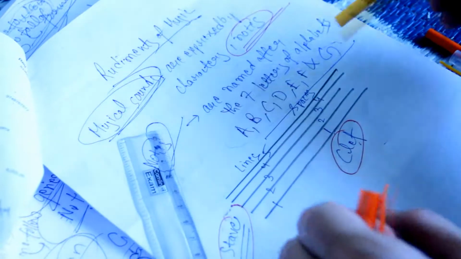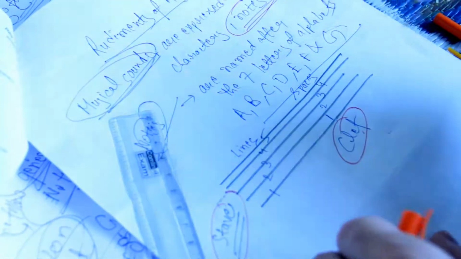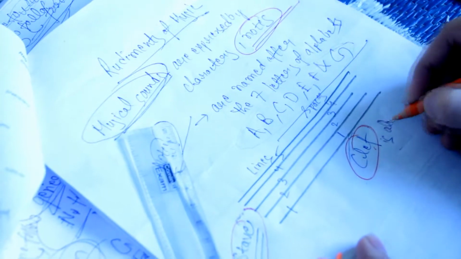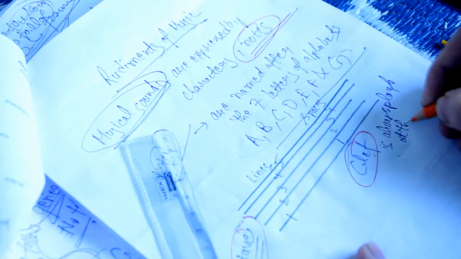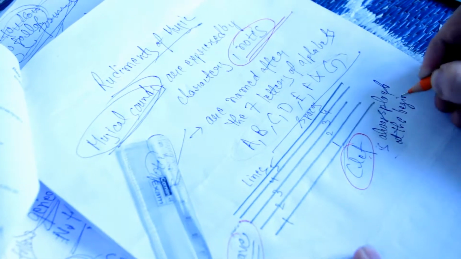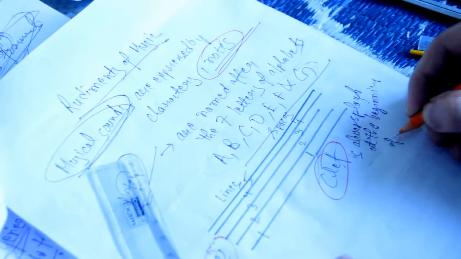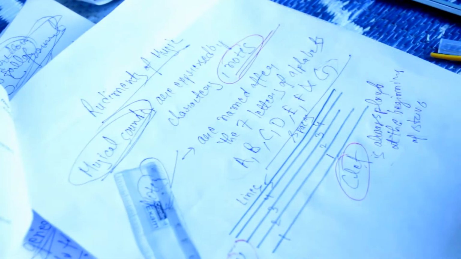We cannot just place all the notes here like this. The position of the notes in the stave depends upon the clef. A clef is always placed at the beginning of a stave, right?